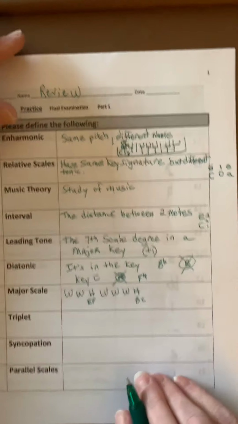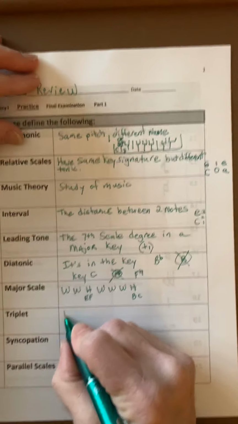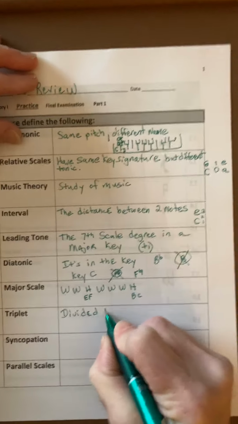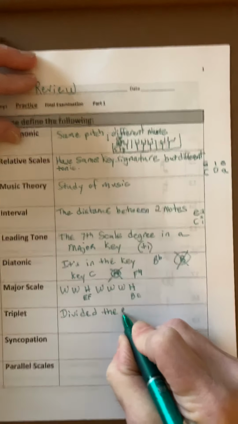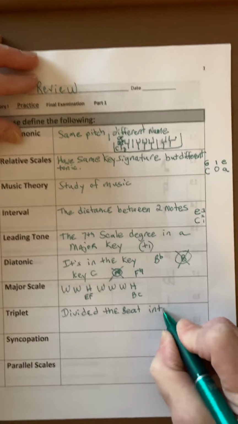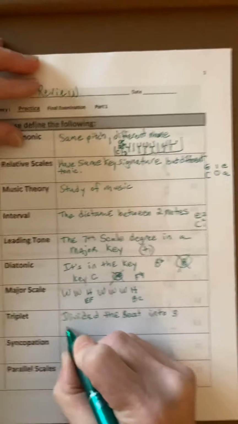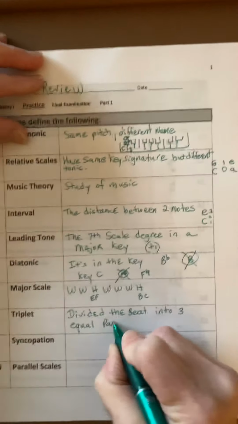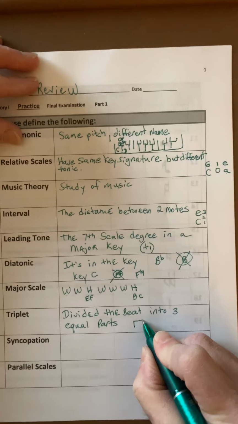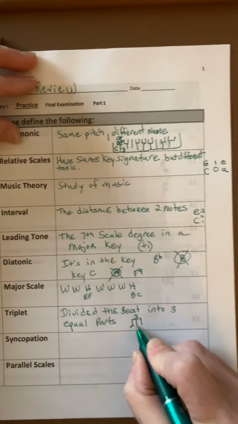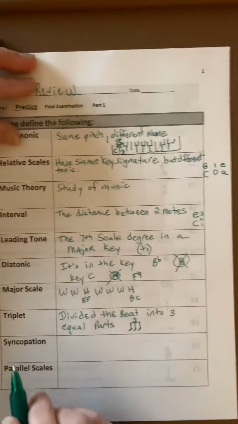Okay. Triplet is to divide the beat into 3 equal parts. And you have to have a 3 above it to show that it's divided into 3 equal parts.